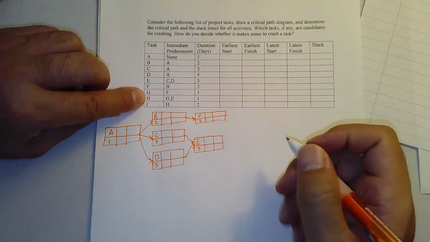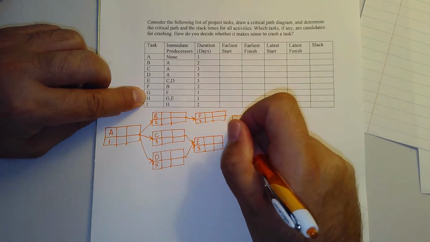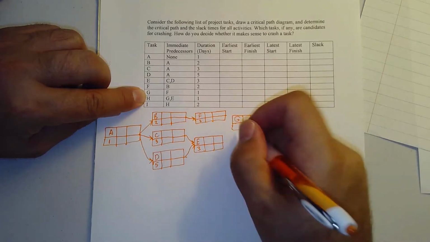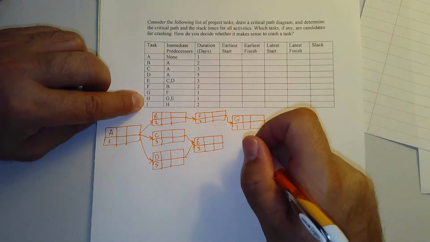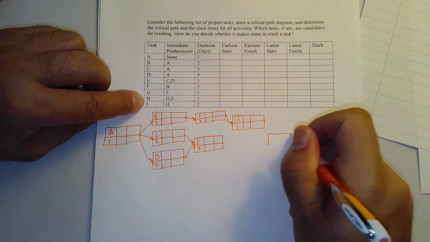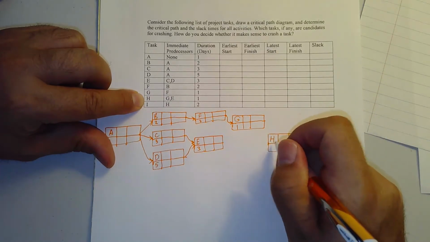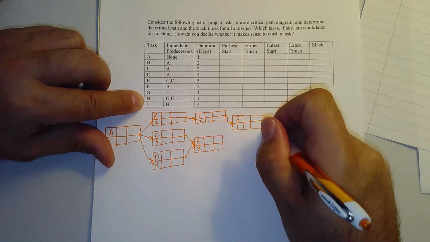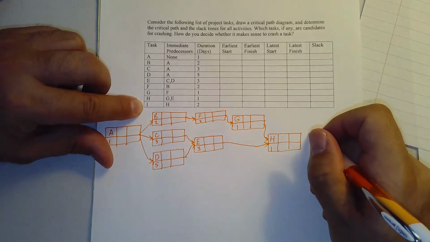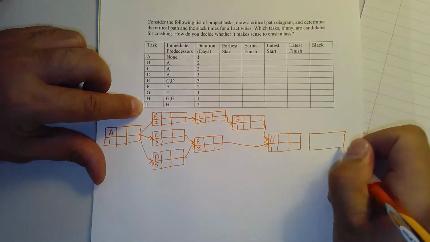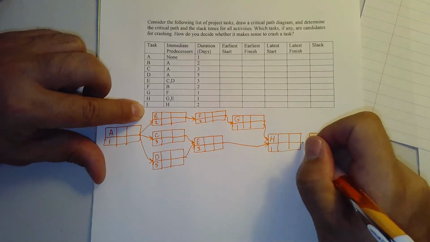My arrow. G requires that F be done. It takes 1 day. H takes 1 day and requires that both G and E be completed. And finally I have a task I. Task I requires only that H be done.